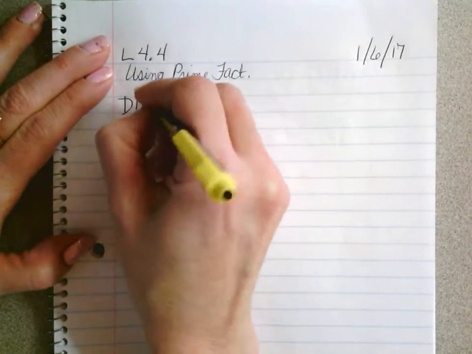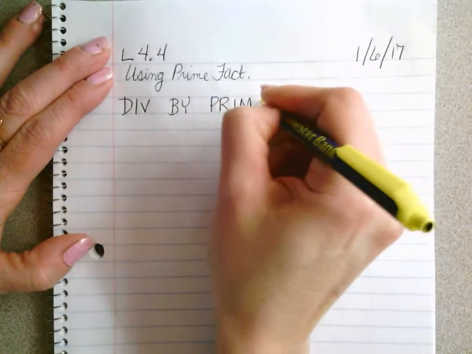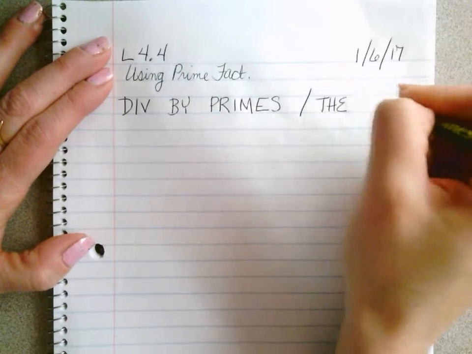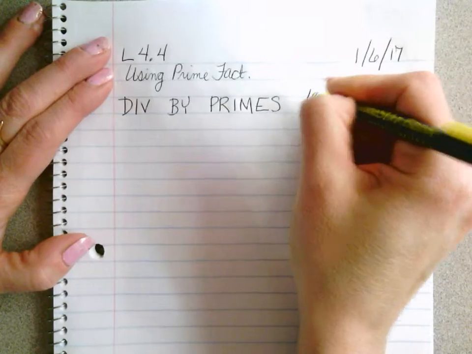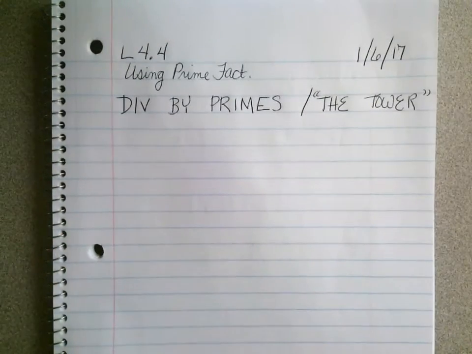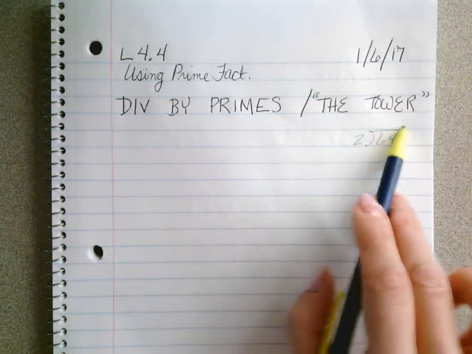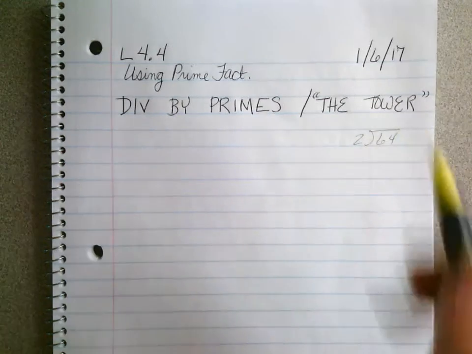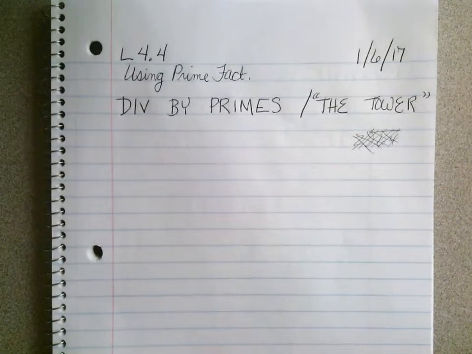But I do it division by primes. Percy calls it the tower. And that is the way I do it. Okay? Now, you know how when we divide, normally you'll go like 64 divided by 2, and you finish your division over here? Well, because division by prime requires a multi-step division process.